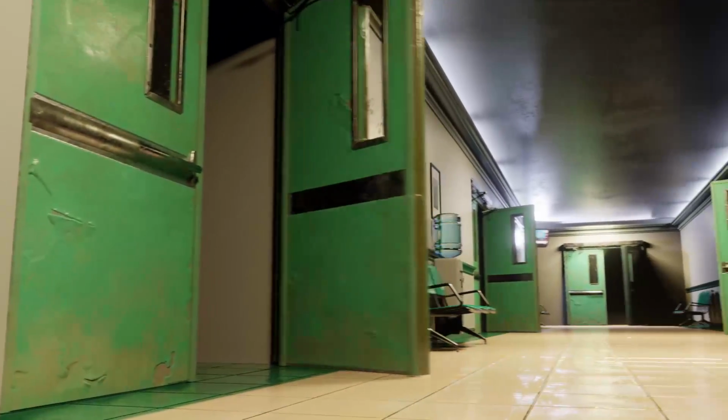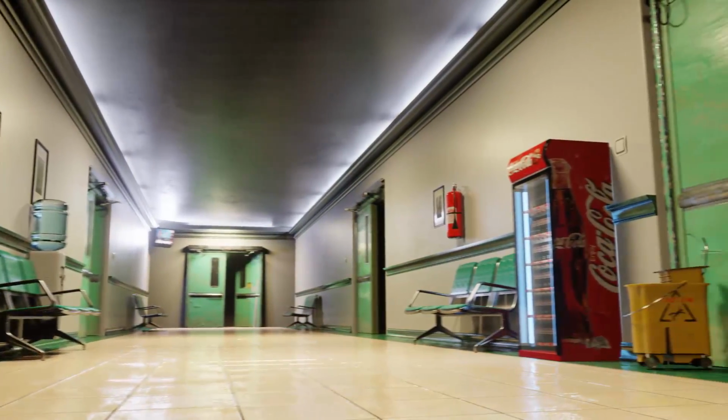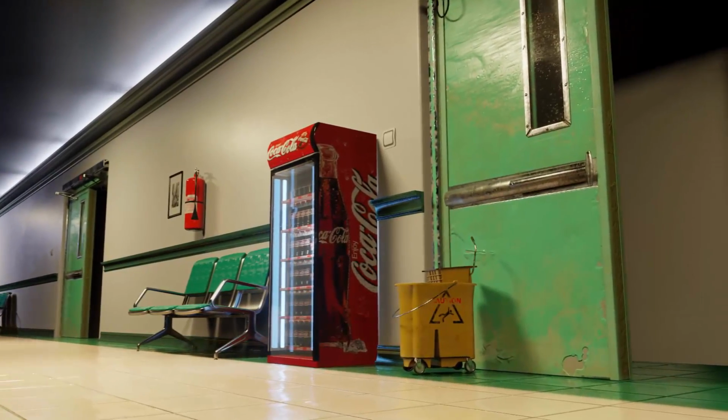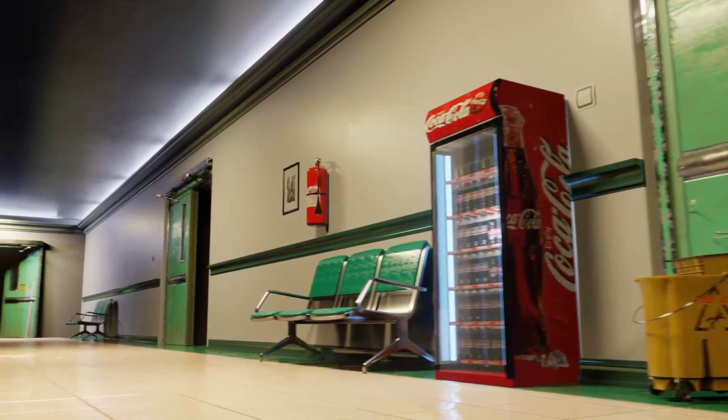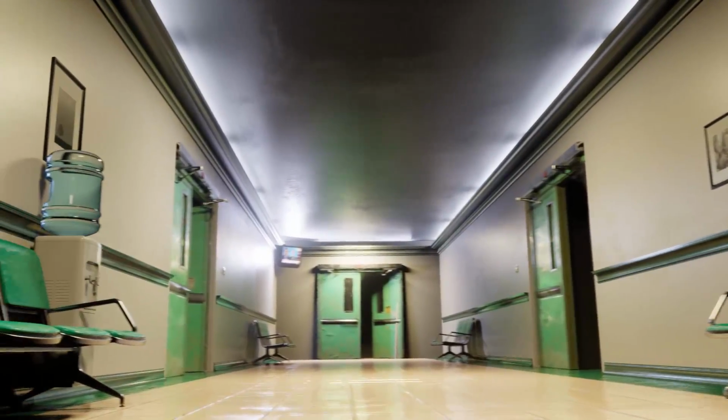Hello there, my name is Mouse, and yes, today we're going to be making this hospital scene in Blender 2.8. And before we get started, I want to first get a few things out of the way.